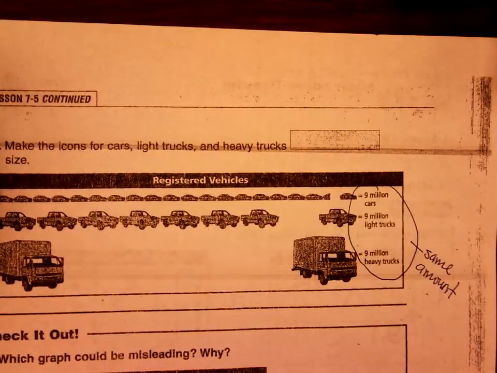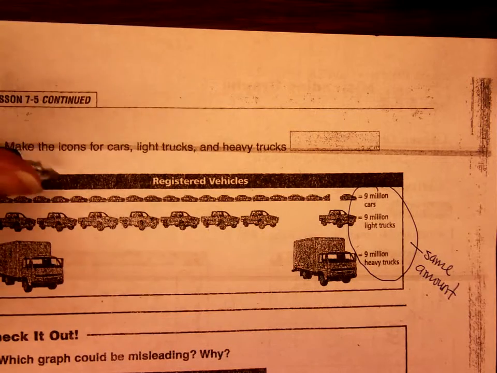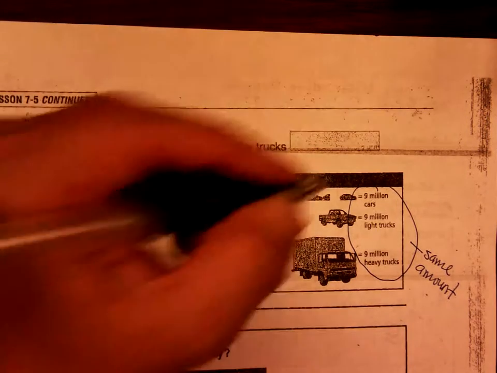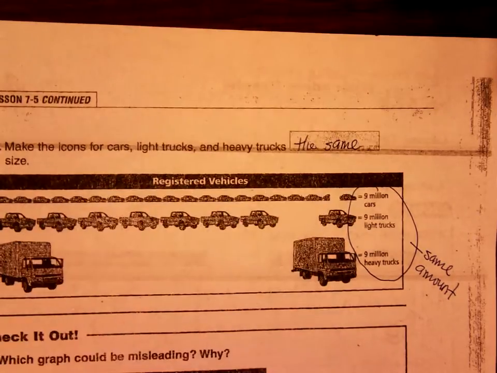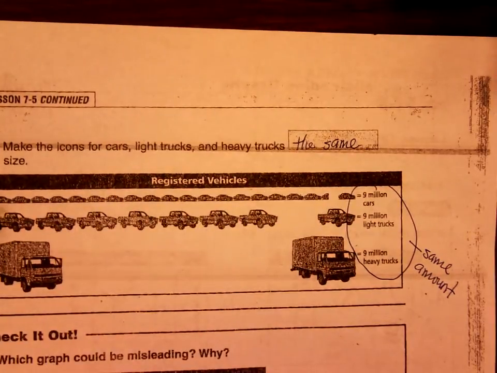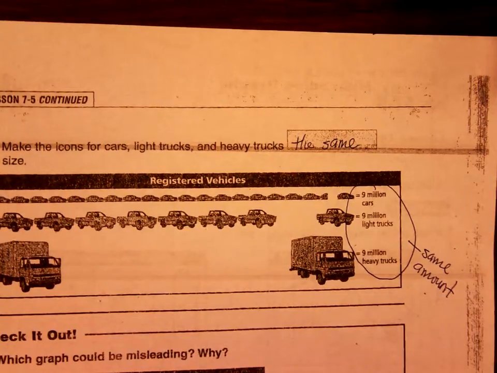So the car should be the same size as this truck, and this truck should be the same size as this truck right here, or the minivan, I would call it, or van. So here, make the icons of cars, light trucks, and heavy trucks the same size. Every single one of these should be the same size. So either the van and the truck should be as small as the car, or the car and the truck should be the same size as the van. They all should be the same size.